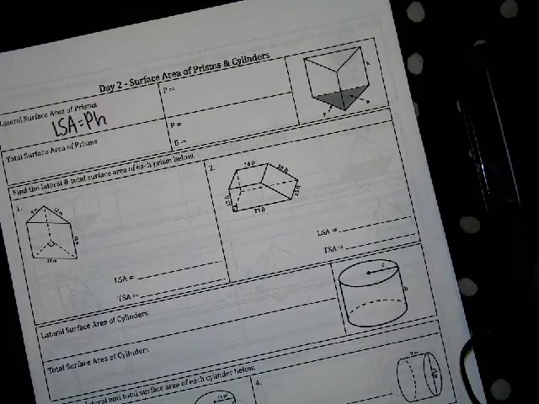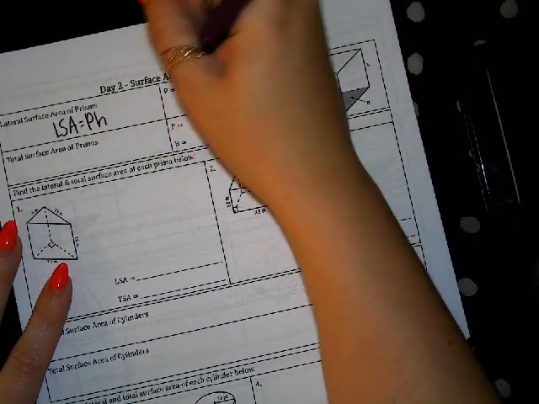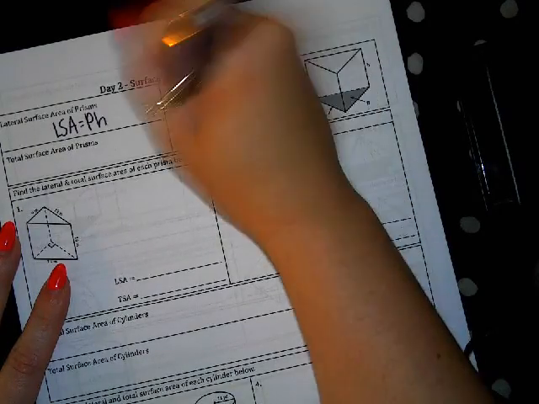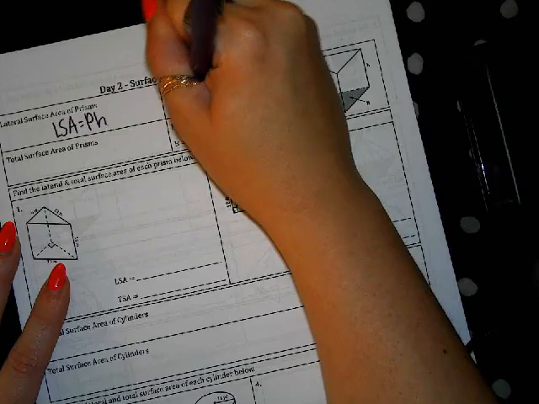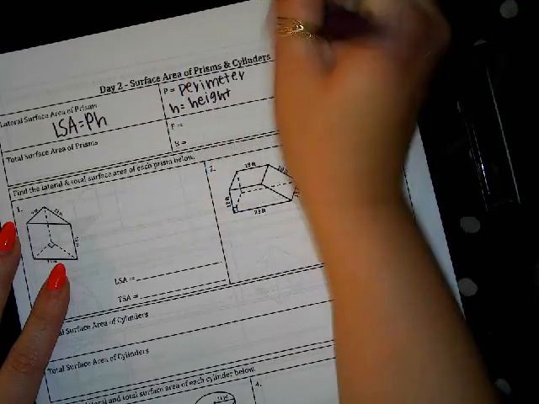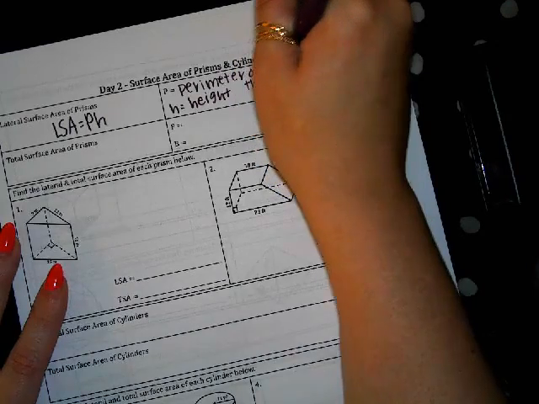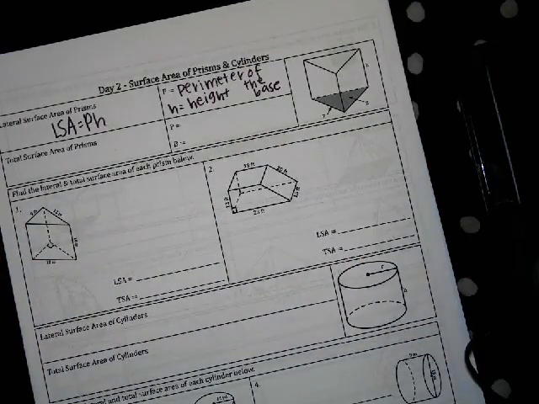So if it's P times H, we have to know what both of those letters stand for. P, like before, stands for perimeter. H stands for height. The perimeter is the perimeter of the base, which means in order for us to do this, we have to identify what the base is, so we can find what the perimeter is. Remember, the base of your prism are the two shapes that are parallel to each other and kind of give it the definition.